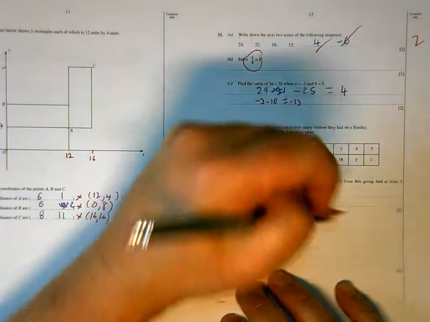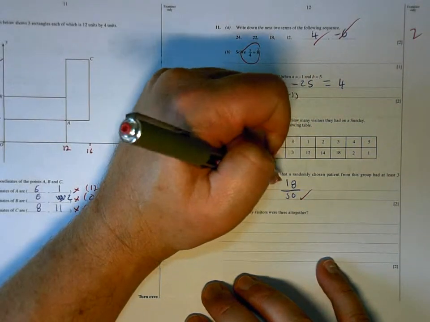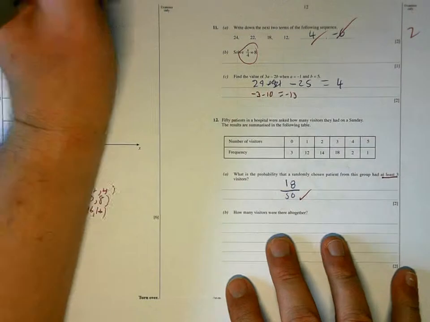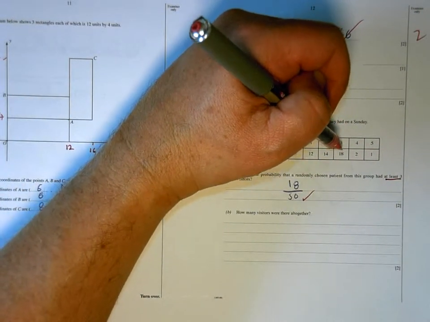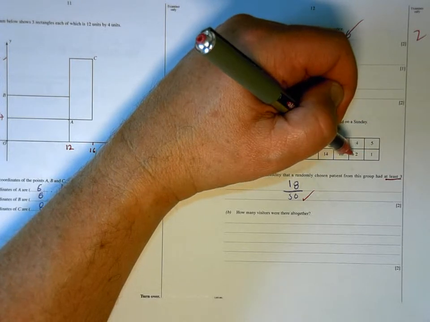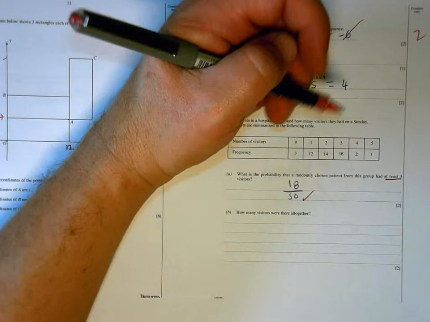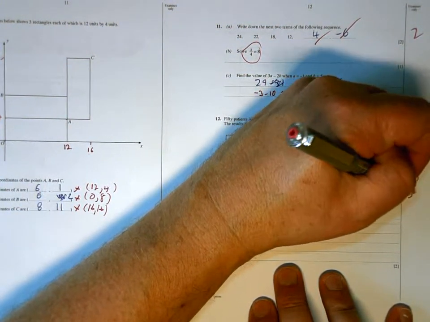So I can't give any marks for that. Out of 50 is correct. It's not 18 because you haven't answered the question correctly. The question is asking for at least 3. 18 patients had exactly 3. These 3 patients also had at least 3 because they had more than 3. They had 4 and 5. So it should be 21 out of 50.